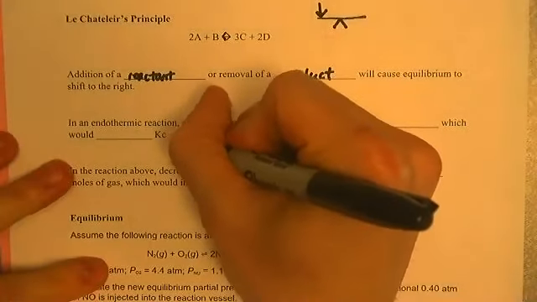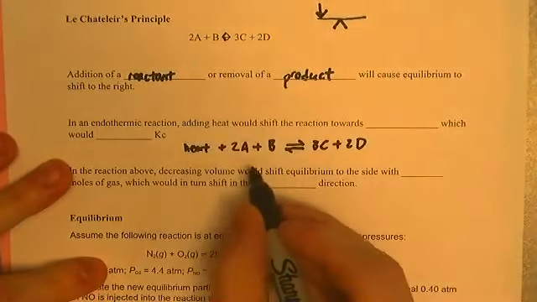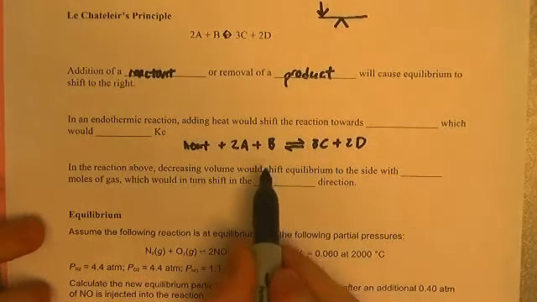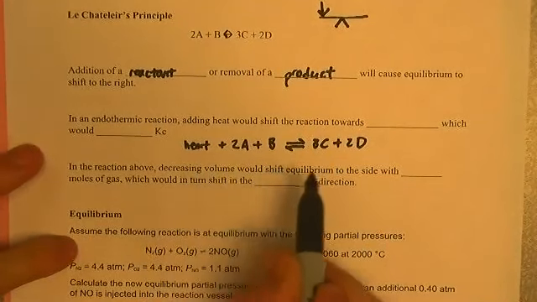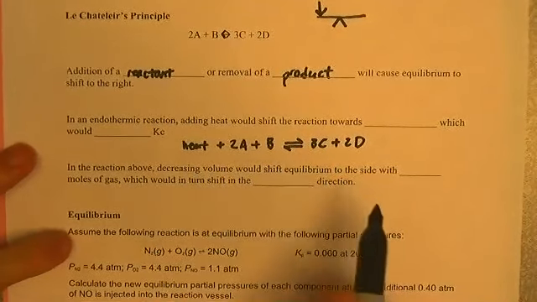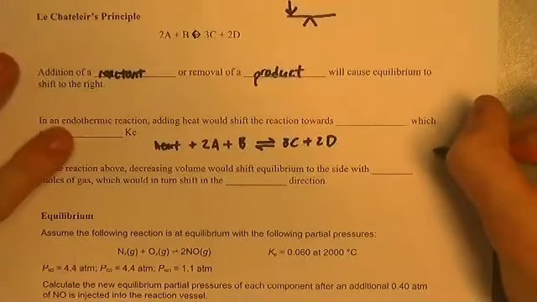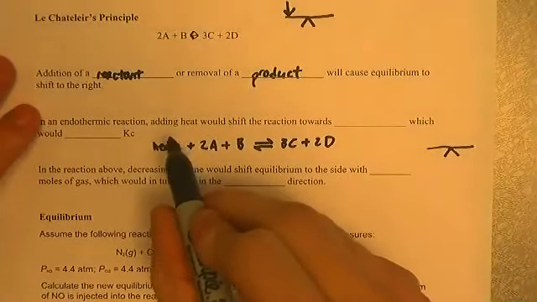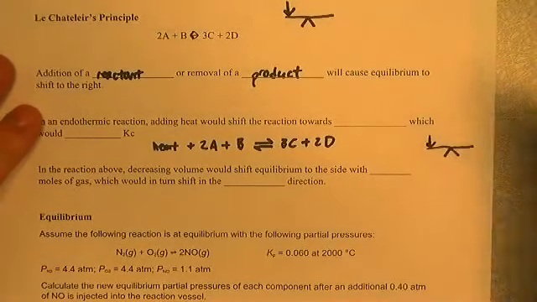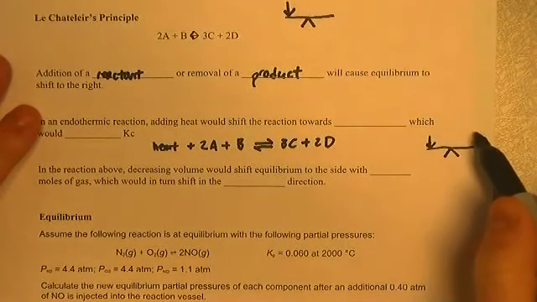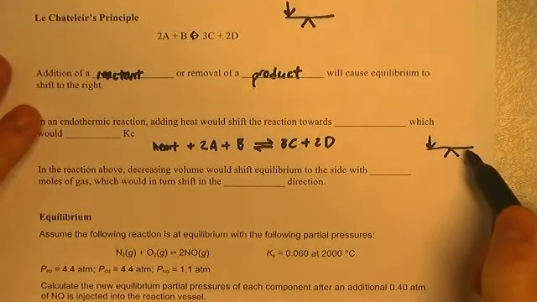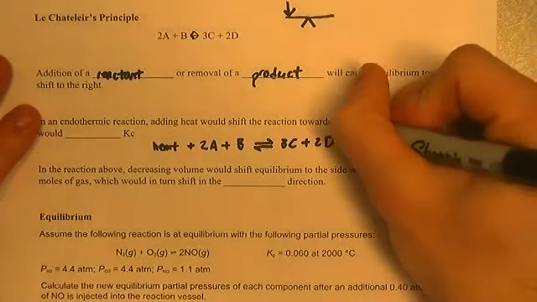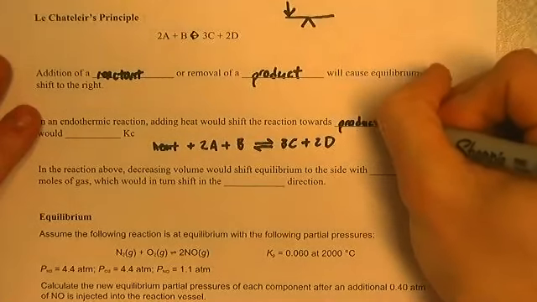So if I'm adding heat, it has to be a reactant. I add heat to the reaction to get this going to products. So in an endothermic reaction, as seen here, adding more heat would shift the reaction towards right or left. Well, again, let's look at our seesaw effect. I'm adding more heat, so I'm adding more to the left side. So this side gets heavier on the seesaw, and this side is light and sticks up. I have to add more to this right side, which means I would have to add more products to even out the seesaw.